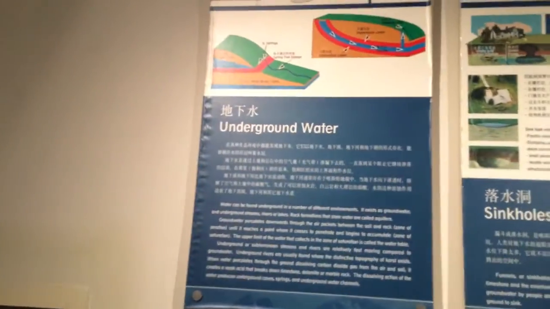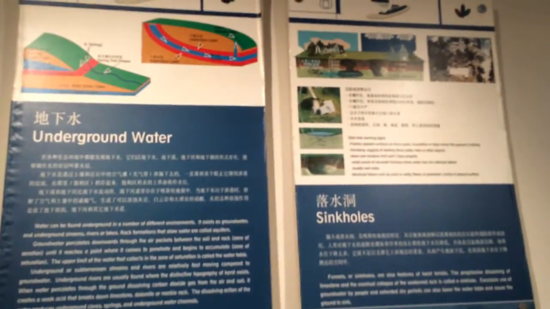Cave formations, underground water, and sinkholes.